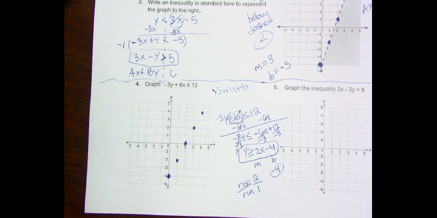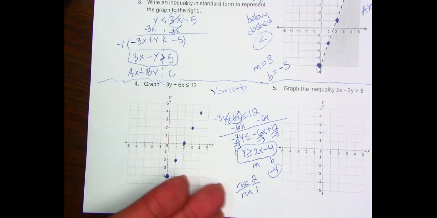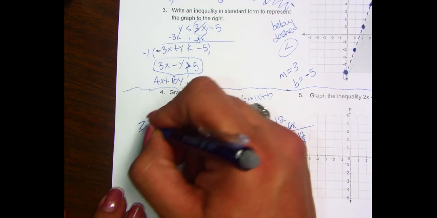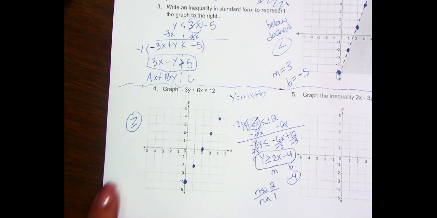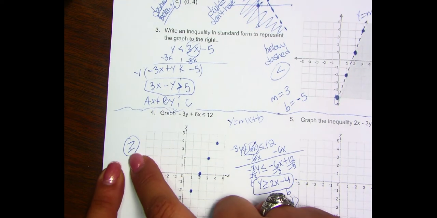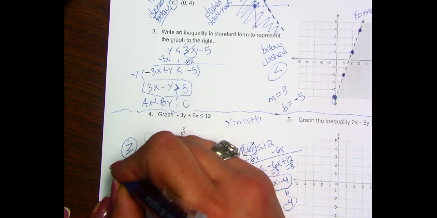Okay, and then we stop as far as graphing goes. Now we're going to decide whether we're going to have a shaded area that's above or below, and if we're going to have a dashed or solid. So it goes back to focusing on the symbol. If your symbol is greater than or equal to, this is definitely different than all these previous examples because it has the equal to. So this is the one that is a solid line.